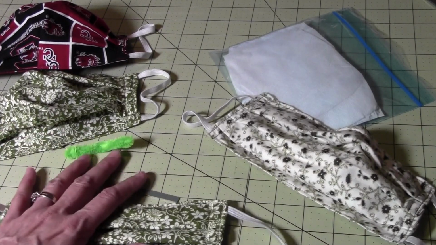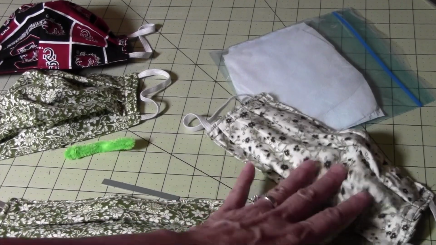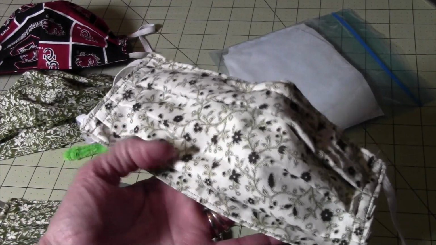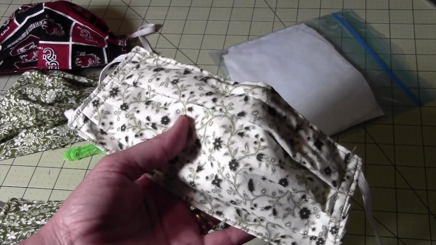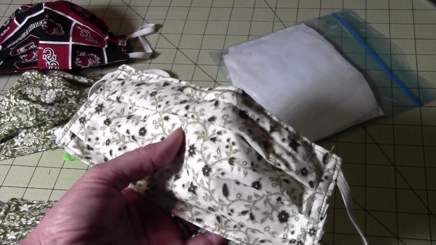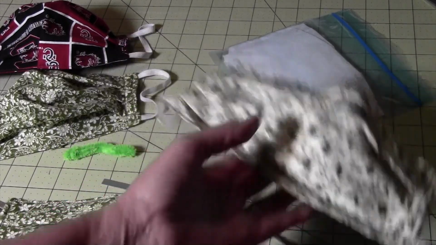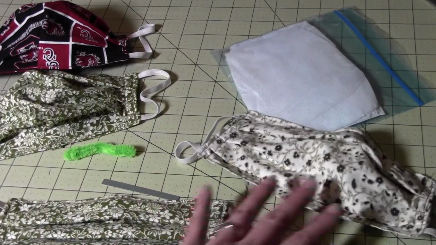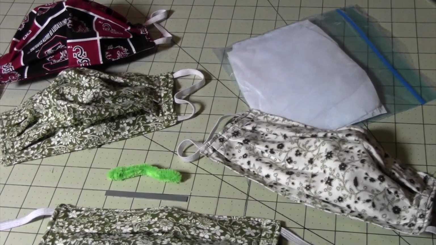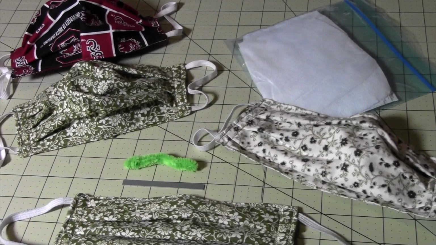And then I realized, well, I didn't even test the one with the pocket filter. First, I tested this without the filter. I was able to blow it out. When I put the filter in, it was a little bit harder. But with all of these, I was able to blow out the candle. And so they all passed the test. It took several blows.